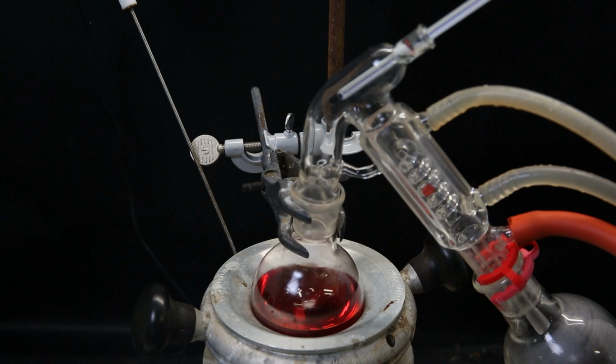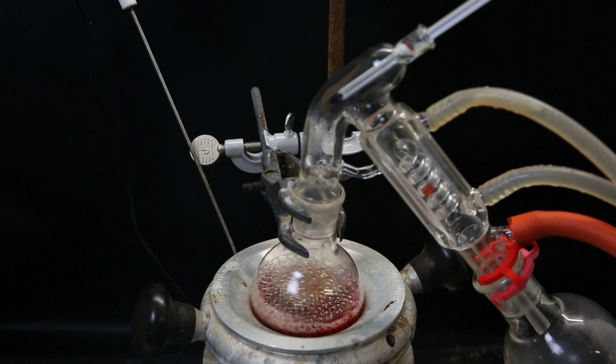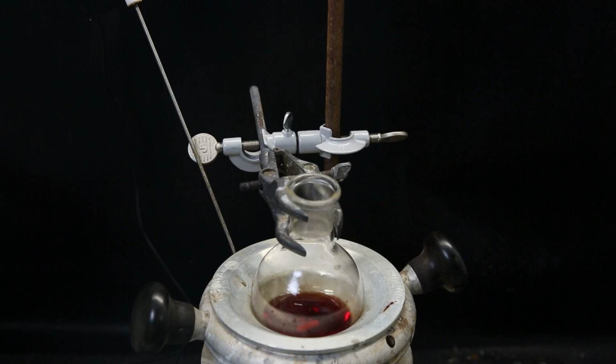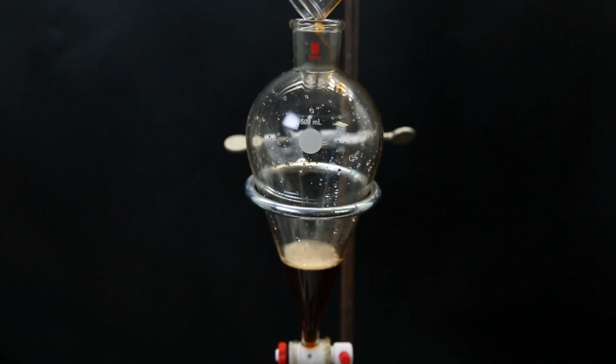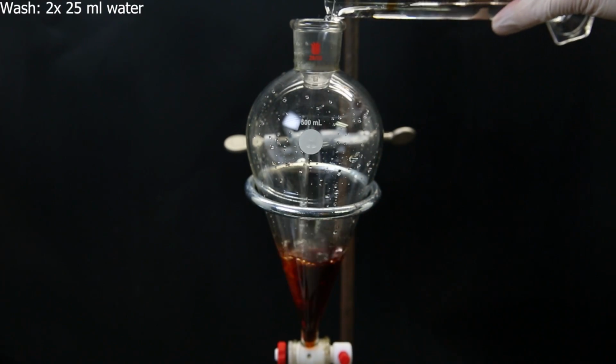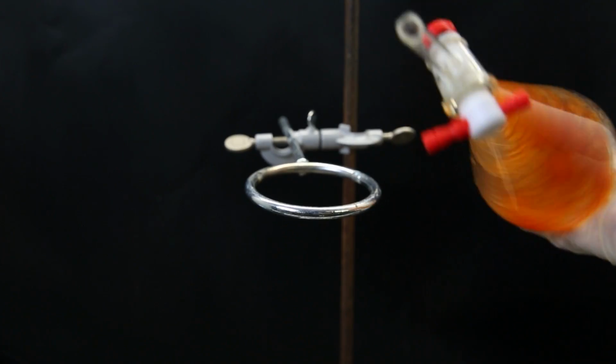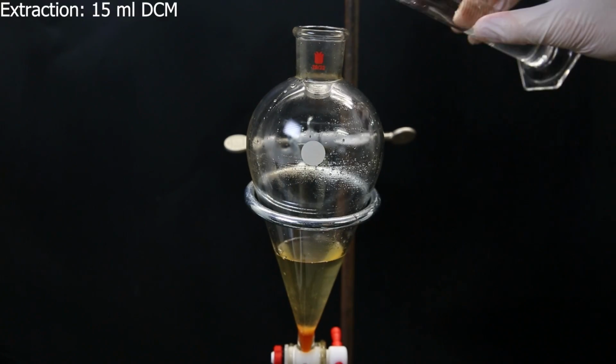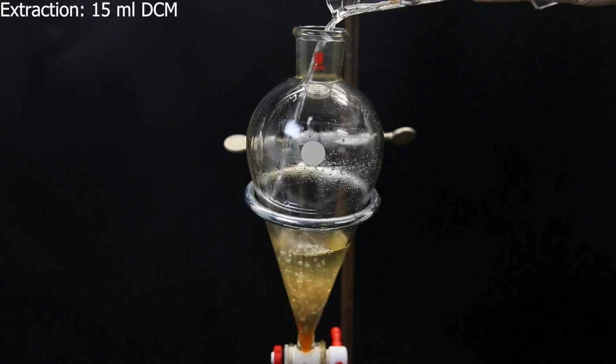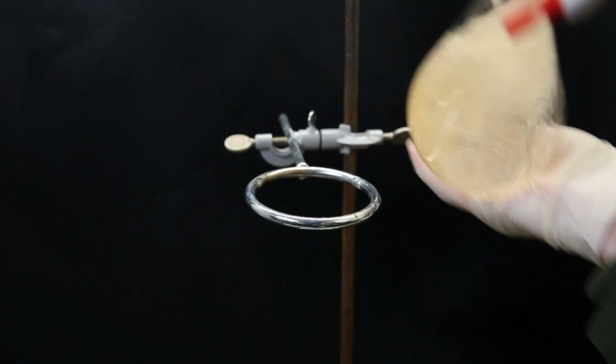I then attach a short path distillation apparatus and concentrate the solution. I then move the concentrated solution to a separatory funnel and wash it twice with 25 ml of water to remove remaining urea. I then extract the water layer once with 50 ml of DCM to take out any product that might have moved into the water layer.